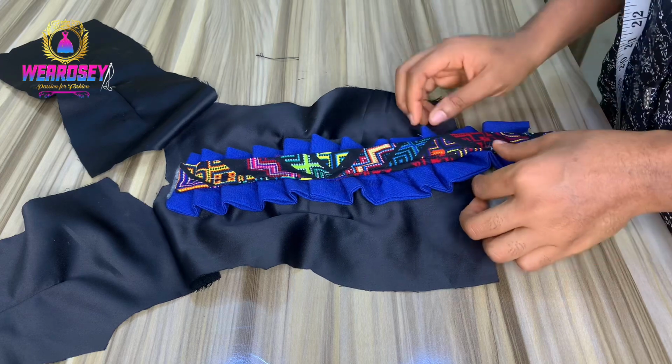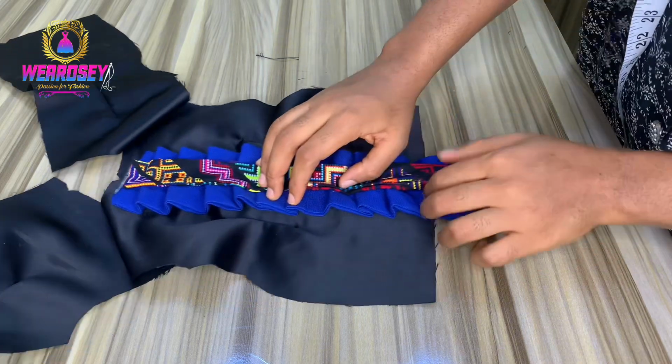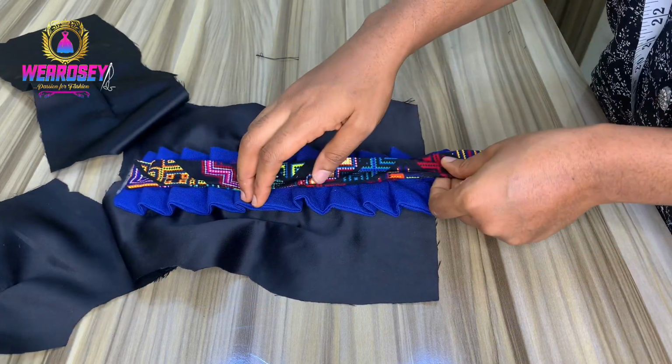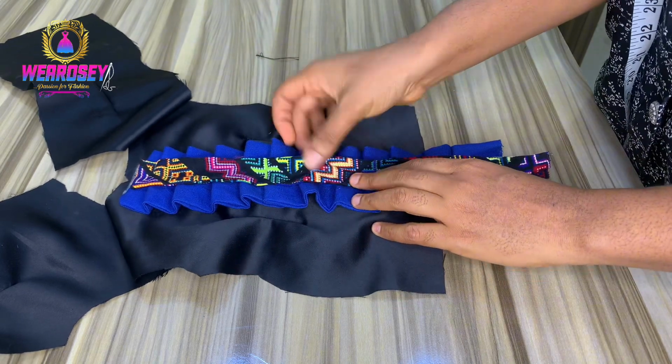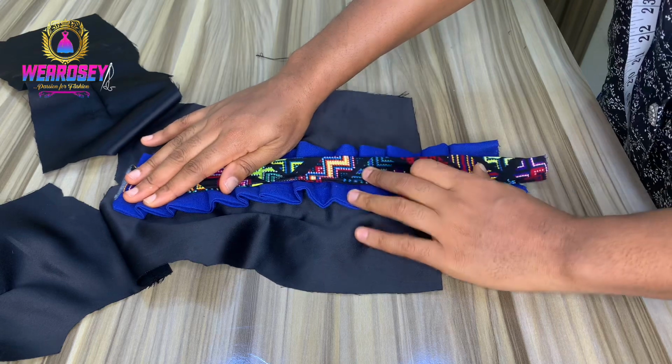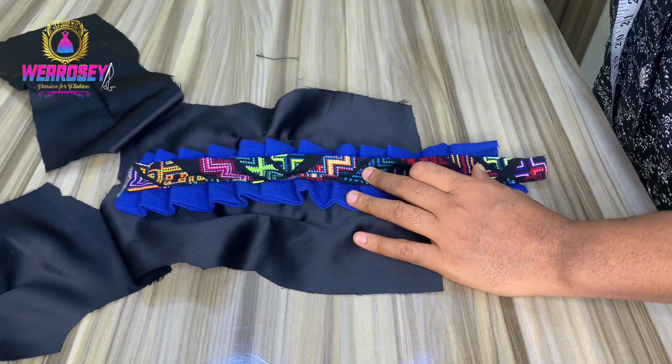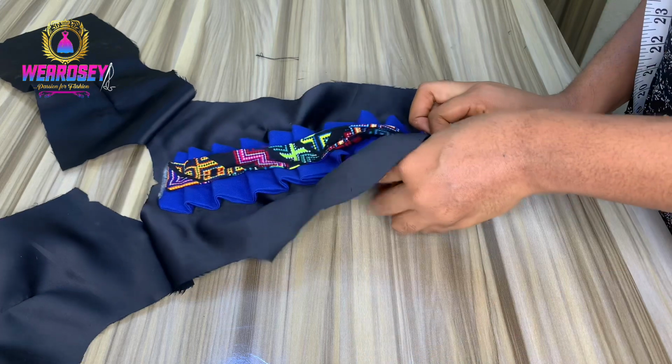So, I'm just pinning it to the center point of our fabric. Please, if you have any question at this stage, let me know in the comment section so that I'll explain better, okay? So when you're done pinning it, then you take it to your machine and sew it to your main fabric.